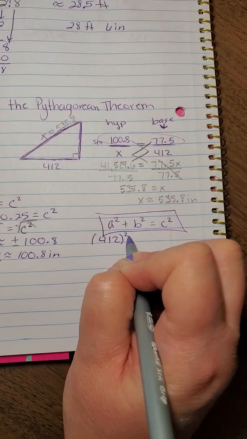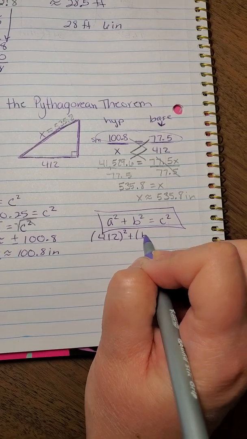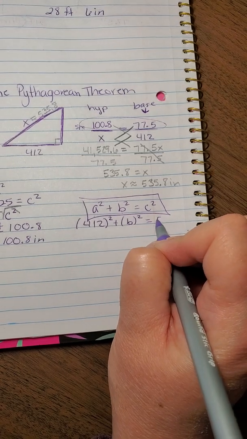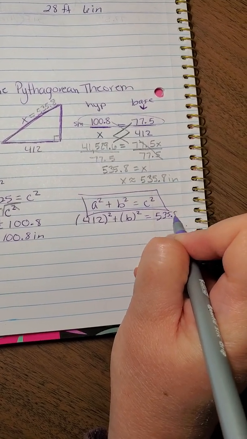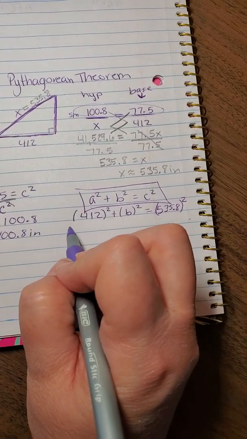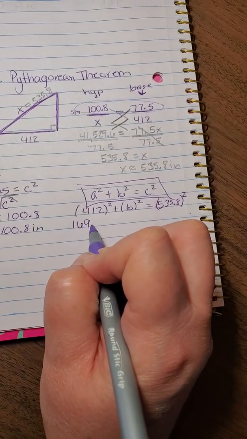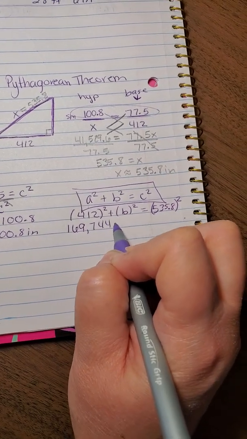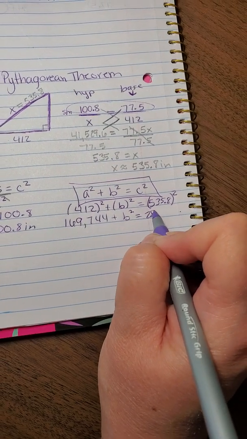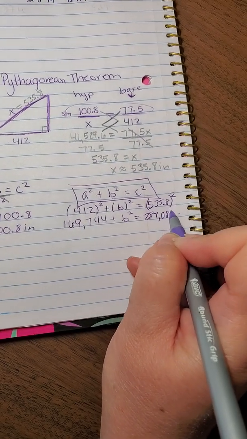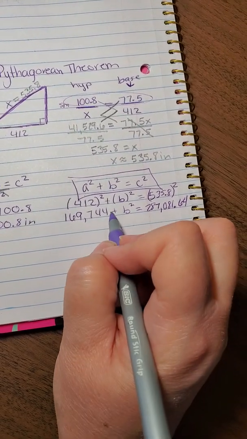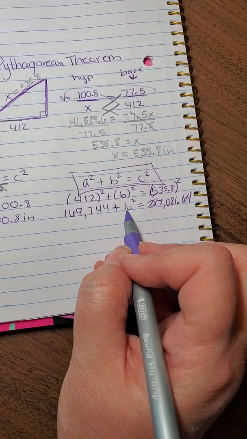So 412 squared plus b, which is going to be the height I'm looking for, equals what we just got, 535.8 quantity squared. So here, 169,744 plus b squared equals this. I got 287,081.64. Right here, we've got to get b by itself, isolating the variable.